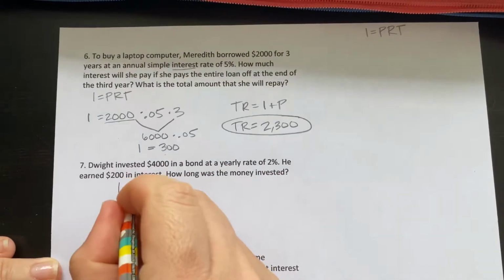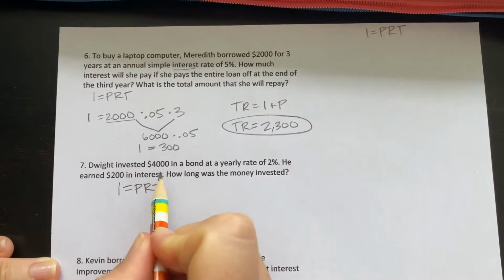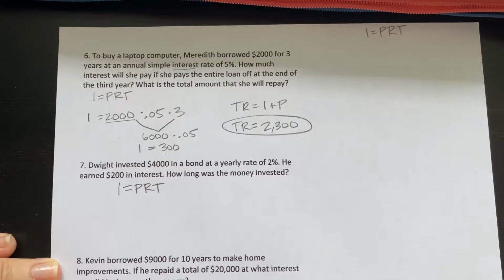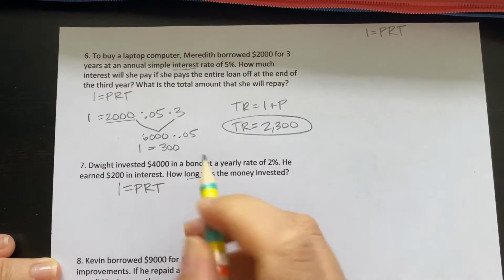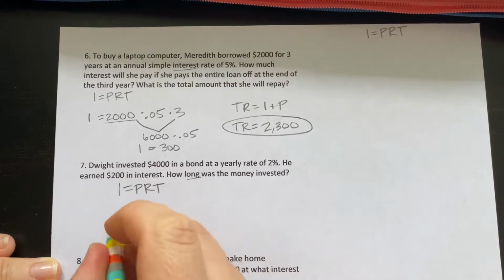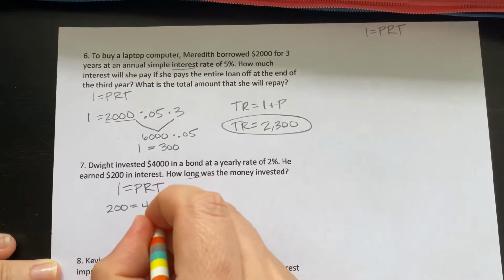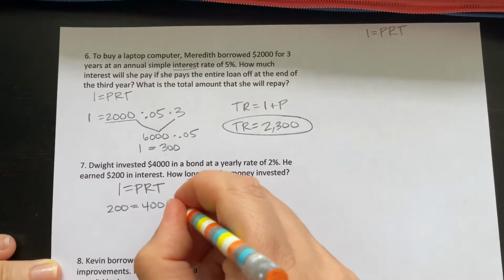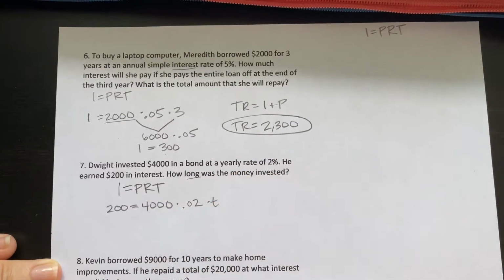Okay, another simple interest problem. Dwight invested $4,000 in a bond at a yearly rate of 2%. He earned $200 in interest. How long was the money invested? So in this case, we're looking for the time. The I would be that 200. The principal is going to be 4,000, and the rate is going to be 2%, and we are looking for the time. So 4,000 times 0.02 works out to be 80.